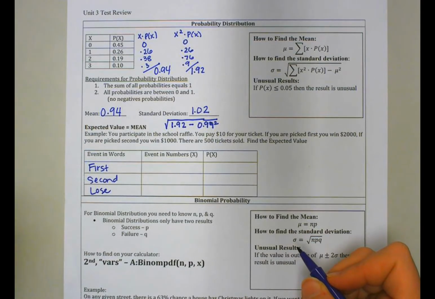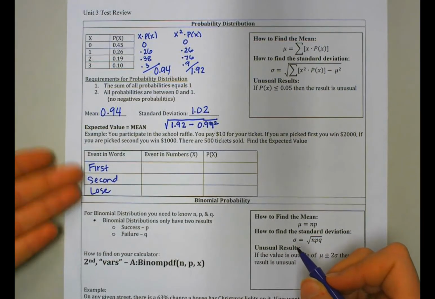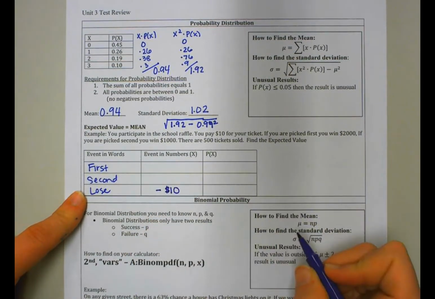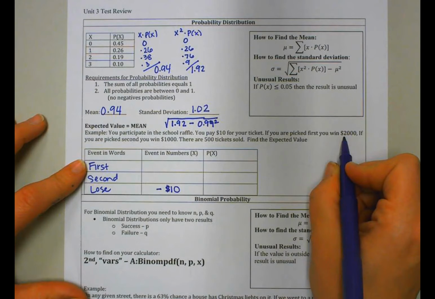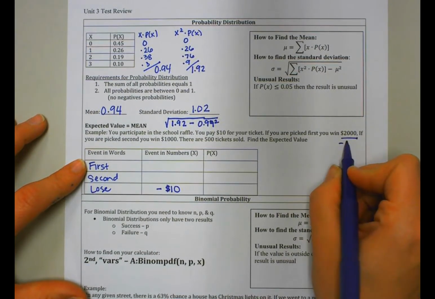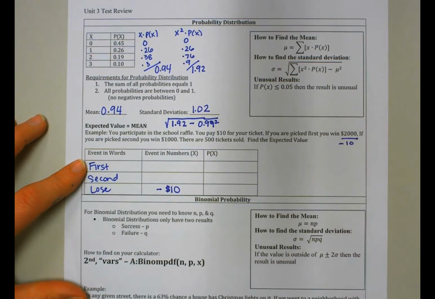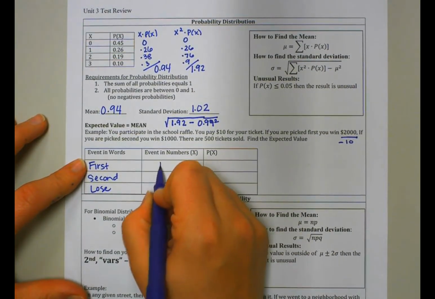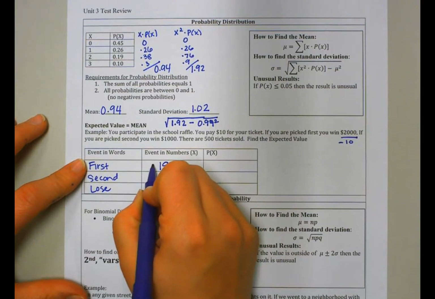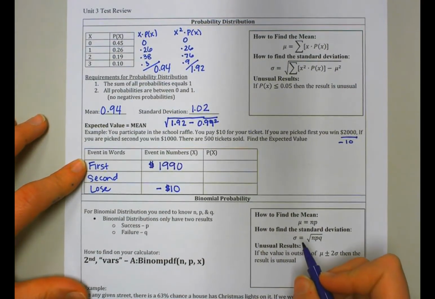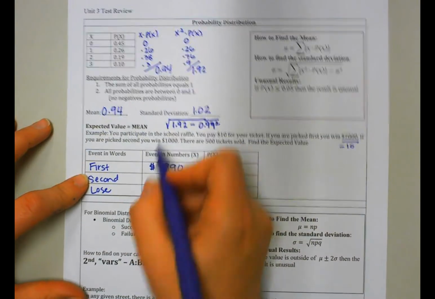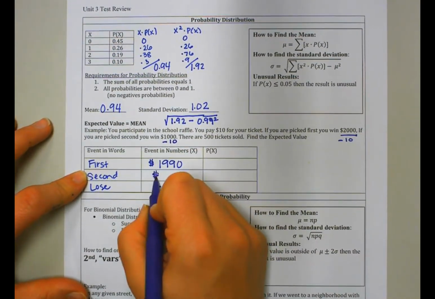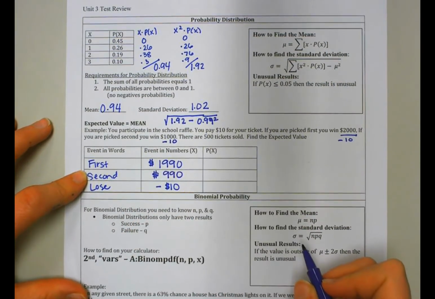Then in terms of what you get when these happen: if you lose, all that happened is you lost the $10 for your ticket. If you get first place, you win $2,000 minus the $10 that you put into it. So you'd walk away with $1,990. And then the same thing for second place. You would win the $1,000 minus the $10 that you spent on the ticket. So you would end up walking away with $990.